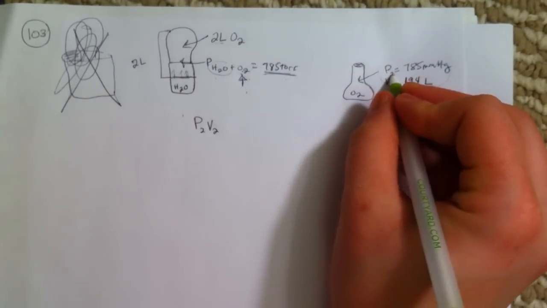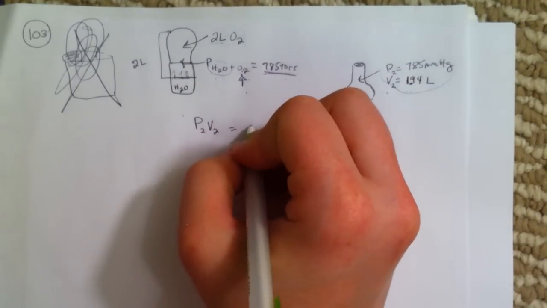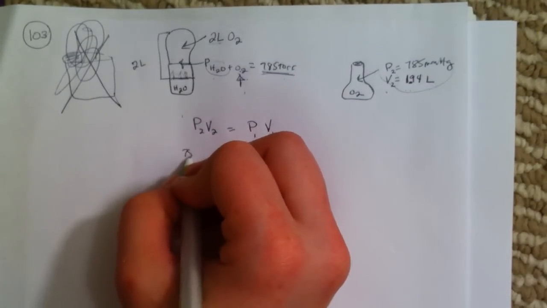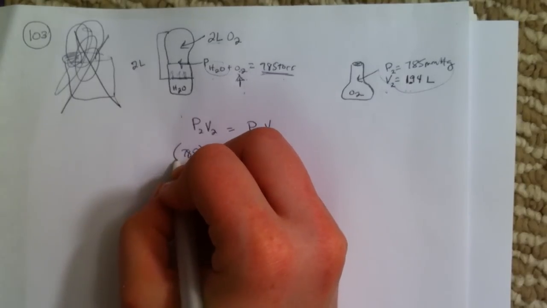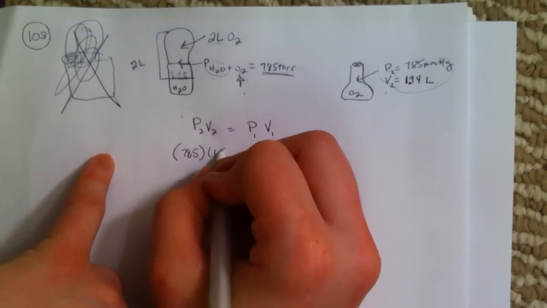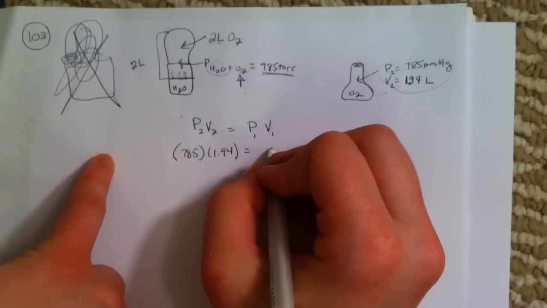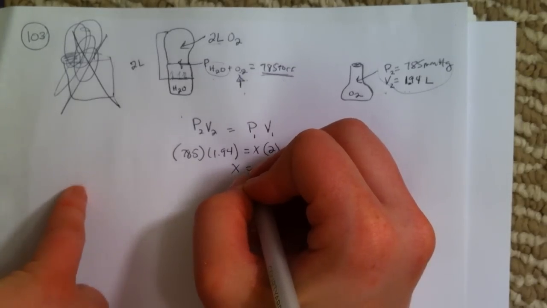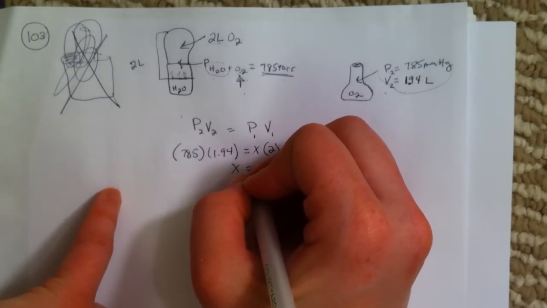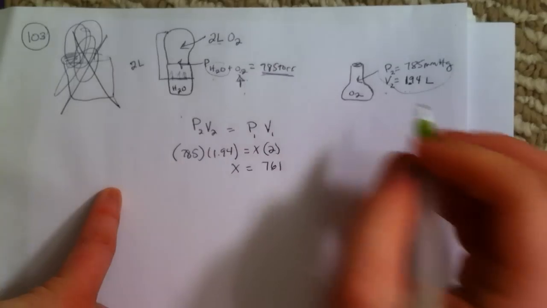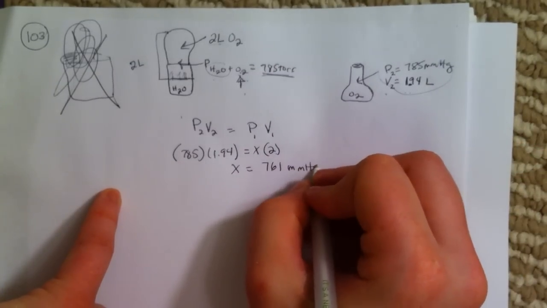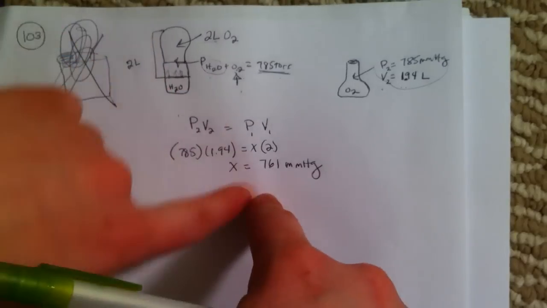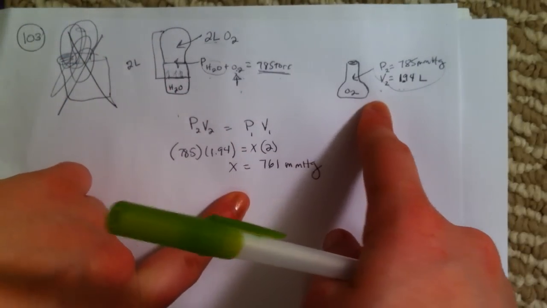So I'm going to use P2V2 equals P1V1. So I know 785 and I know 1.94, and I know 2 liters and X. And when I solve for X, I'm going to find that X is equal to 761. So I was right. Its pressure in the 2 liters is slightly less than its pressure in the 1.94 liters.